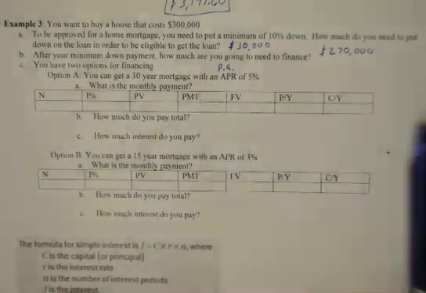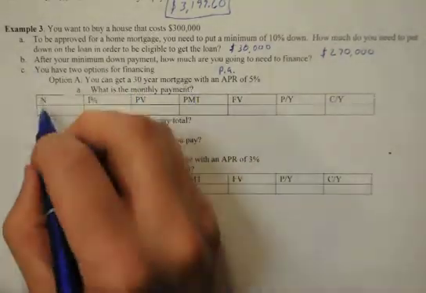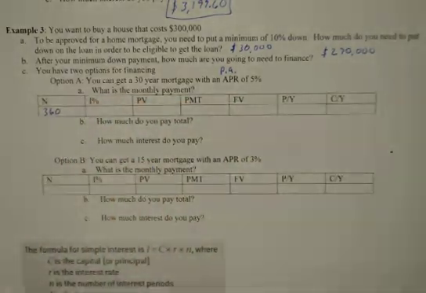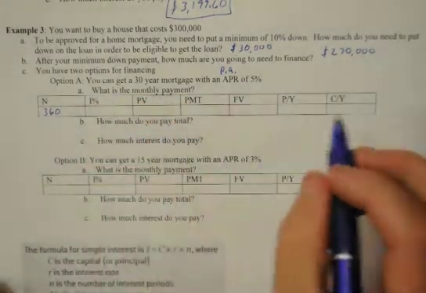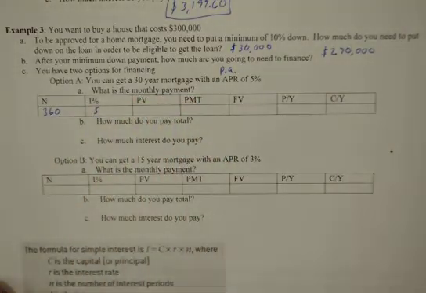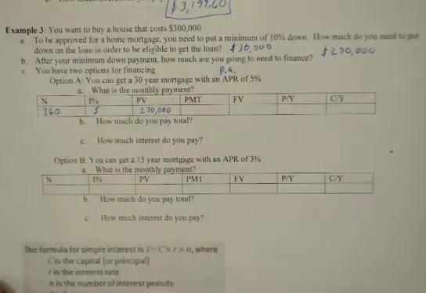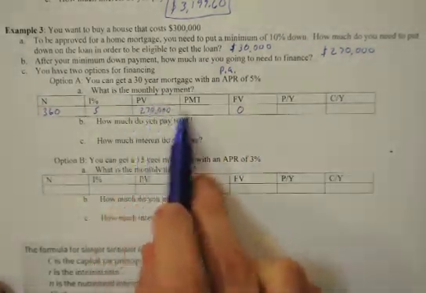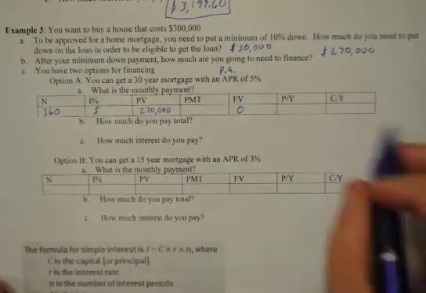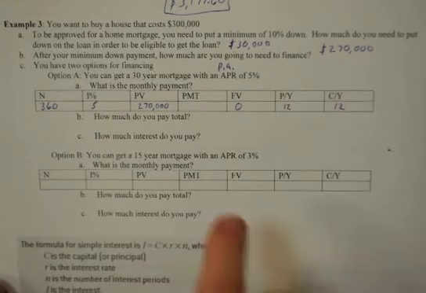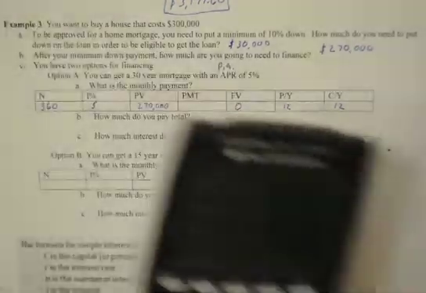You can get a 30-year mortgage. So 30-year mortgage, that would be 30 times 12. That's 360 total compounds. Interest rate is 5%. Present value is $270,000. Future value is 0. We want to pay off that amount until it becomes 0 in the future. 12 and 12. The payment is what we're looking for, so plug that in.